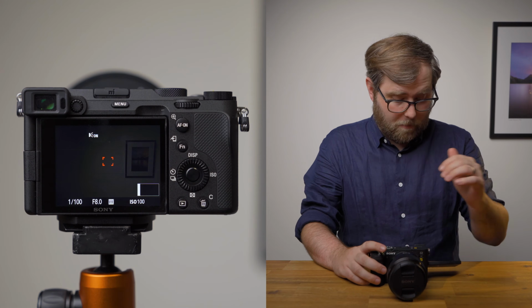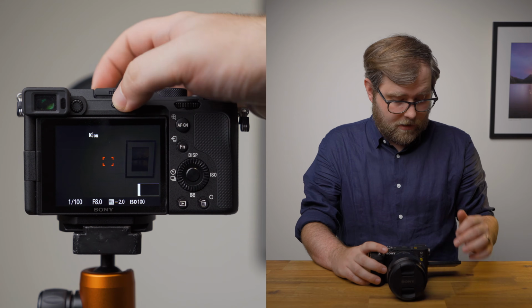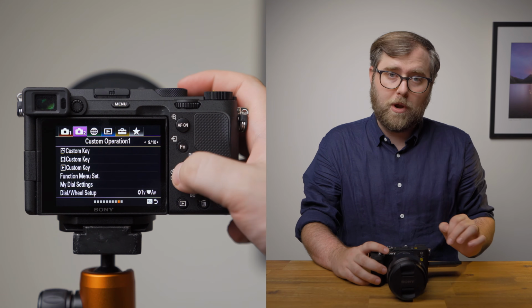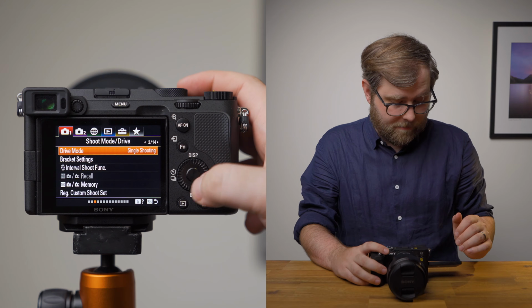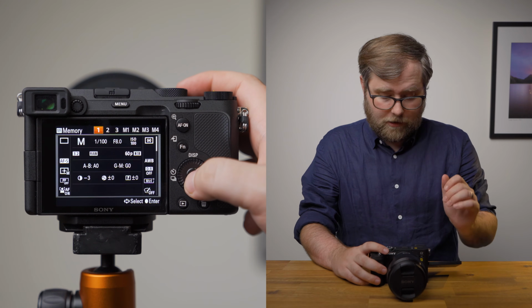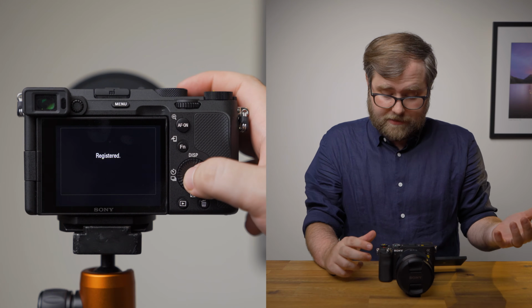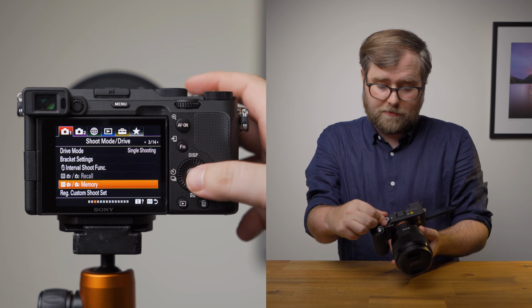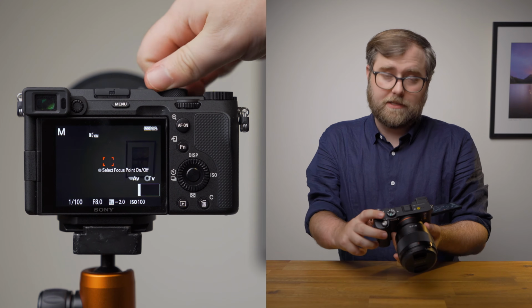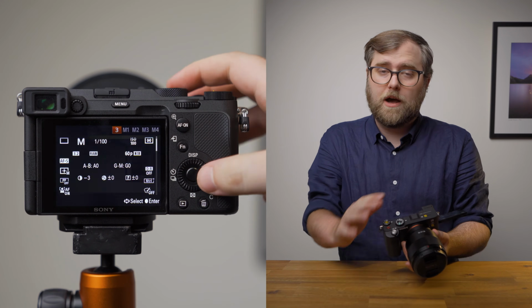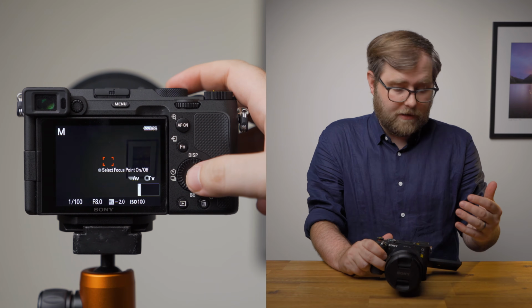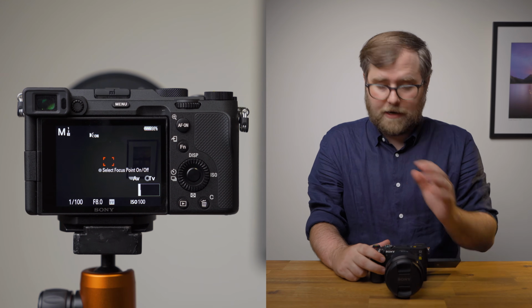Thanks, Andrew. Let's go back to the shoot mode menu, scroll down to MR or memory recall, depending on your camera, and let's save that to slot number 1 or whichever slot is available for you. Now with that saved into memory, all we need to do is twist this mode dial to the number 1, press the center button, and that will recall the entire camera state, all of the custom buttons, all of the exposure settings in a fraction of a second.